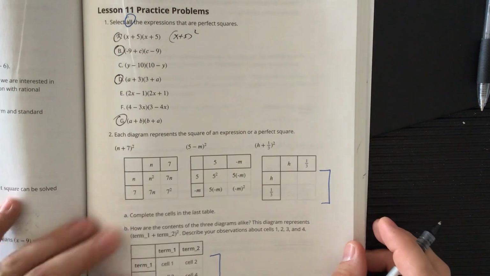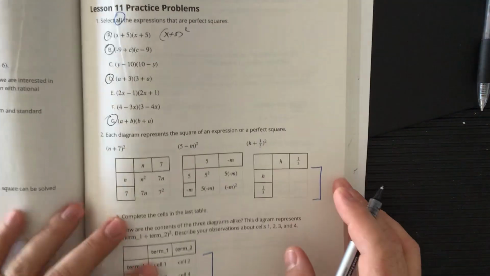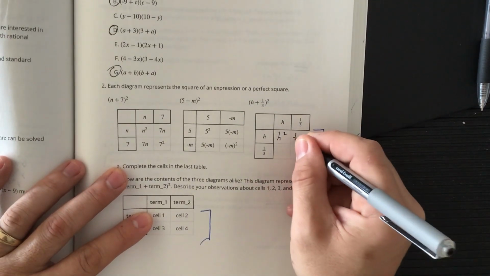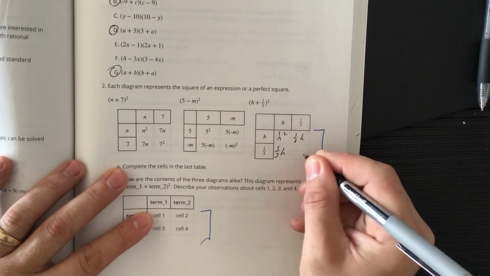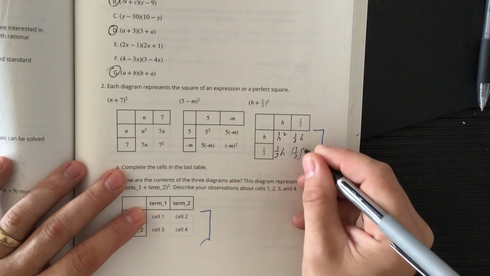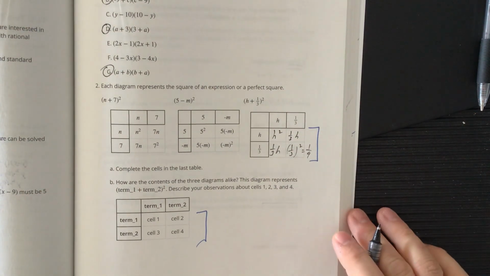Question number 2, filling out the charts. Two of them are done for you. You got to do the last one. You should have h squared, 1/3 h, 1/3 h, and 1/3 times 1/3 is 1/3 squared, or 1/9. How are the constants of the three alike?